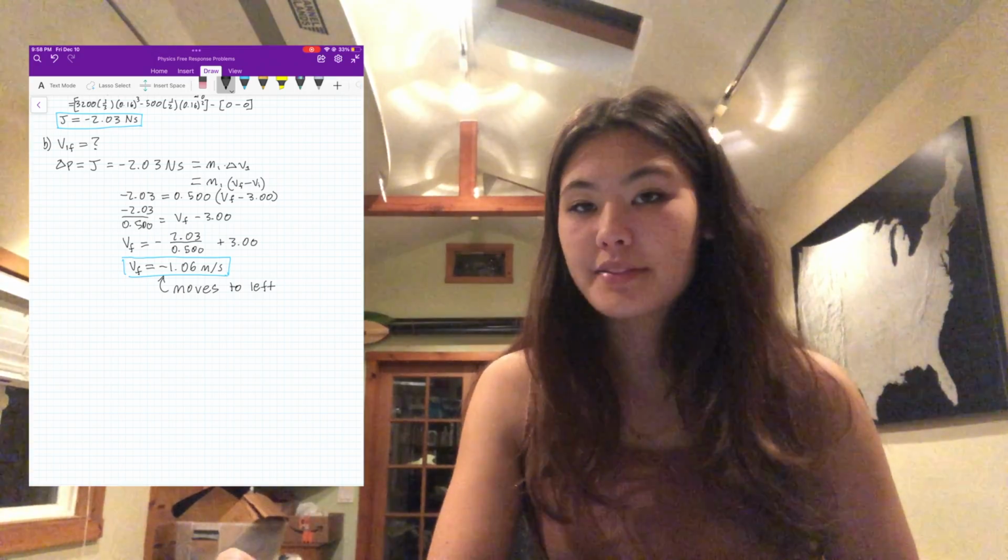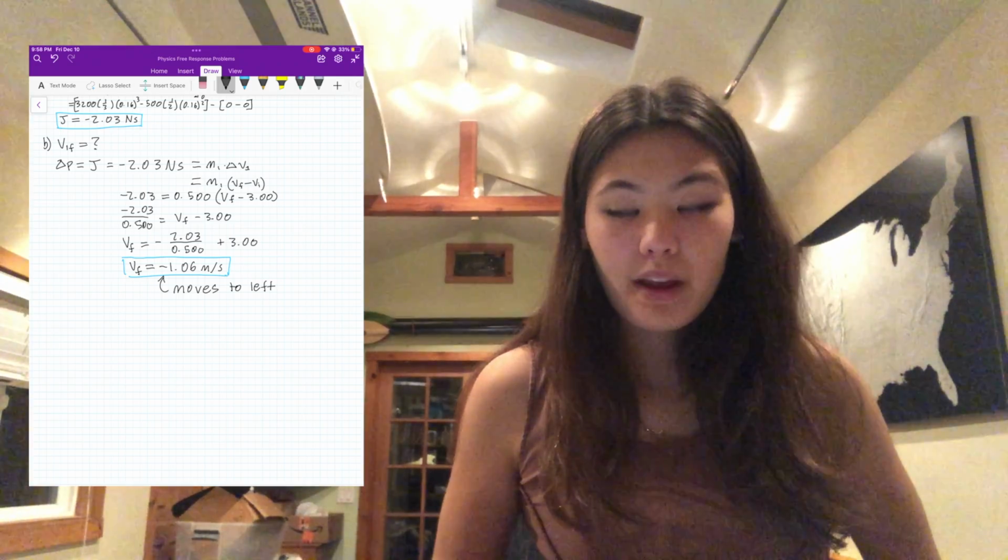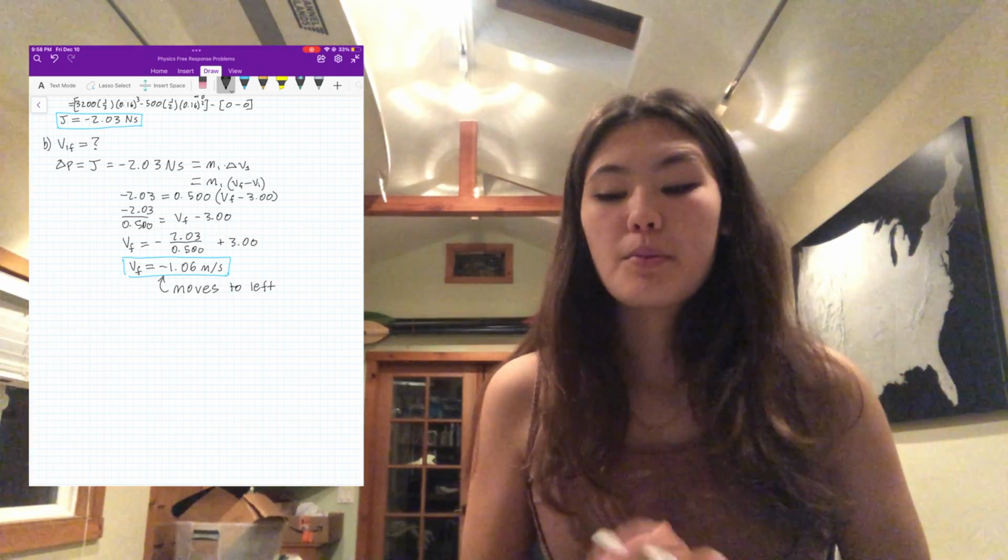So number C is asking us to calculate the speed of cart 2 after the collision. We just found the speed of cart 1 after the collision, and we know both the speed of cart 1 and the speed of cart 2 before the collision. And as we know from the conservation of momentum, the momentum before the collision will be equal to the momentum after the collision. There are no external forces in this system, meaning that momentum is conserved.